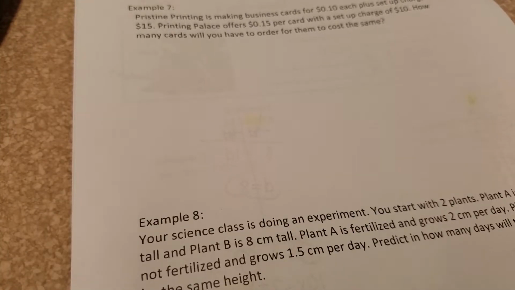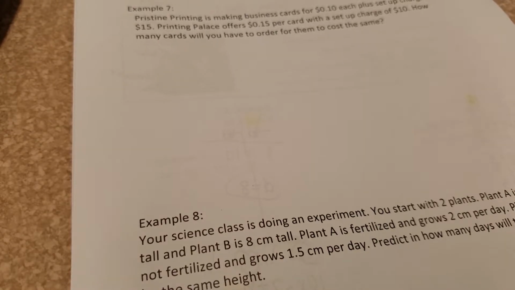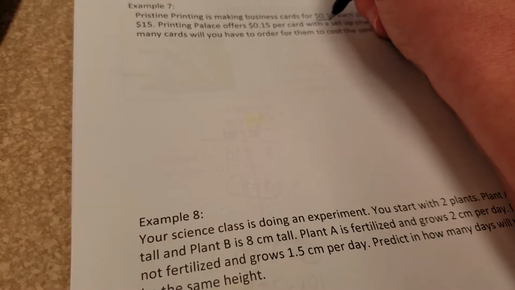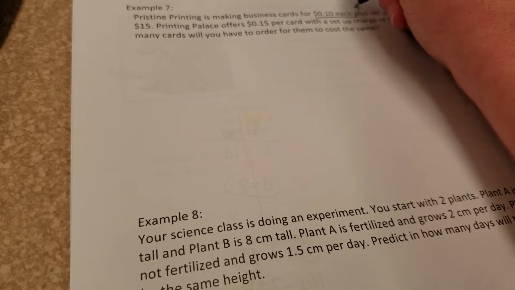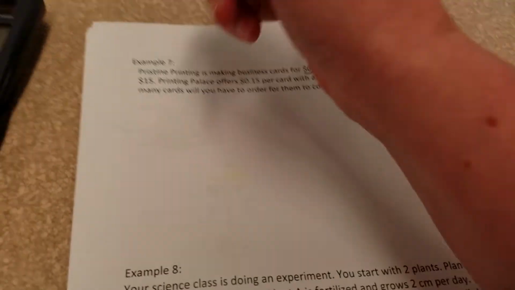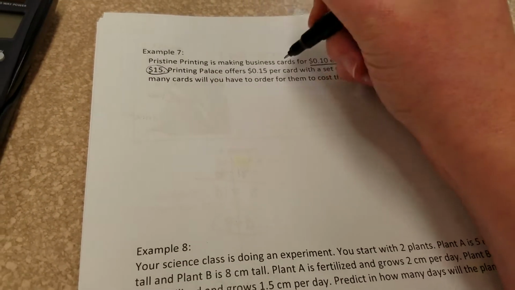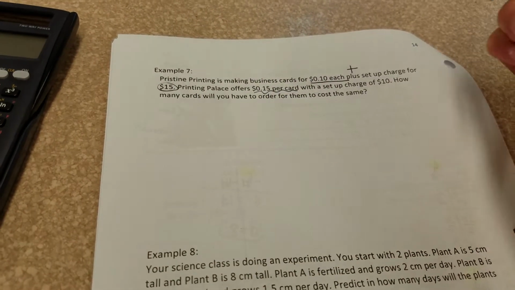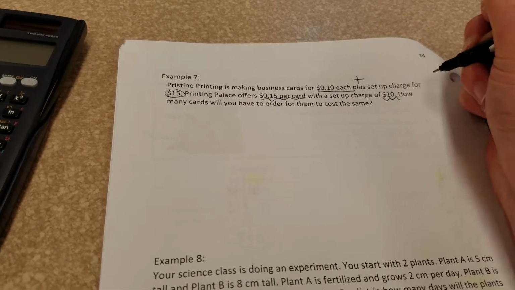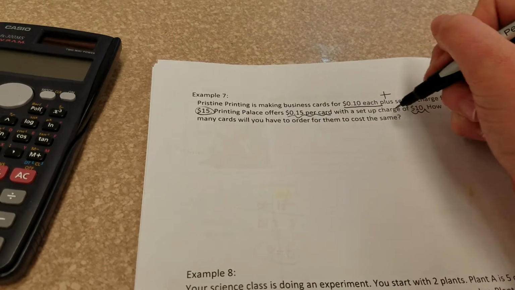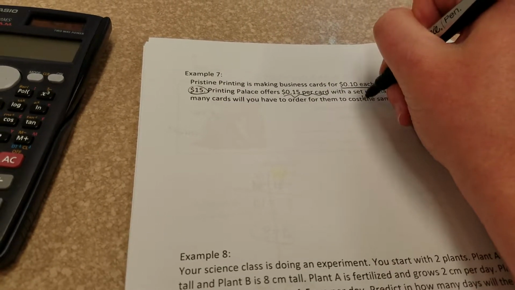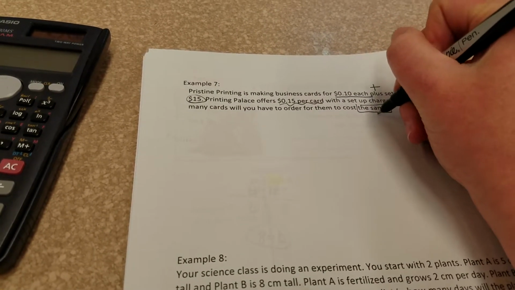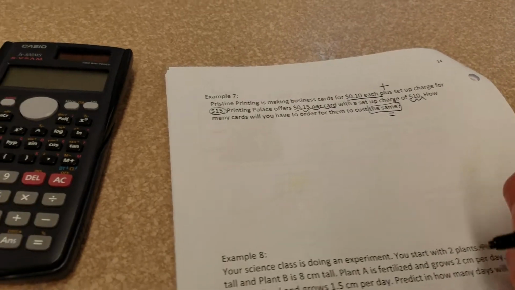On the next page in your notes is 2 word problems. We're going to go over example number 7. Pristine Printing is making business cards for 10 cents each plus a setup charge for $15. Printing Palace offers 15 cents per card and a setup fee of $10. How many cards will you have to order for them to cost the same? The same in math really means when are they equal?